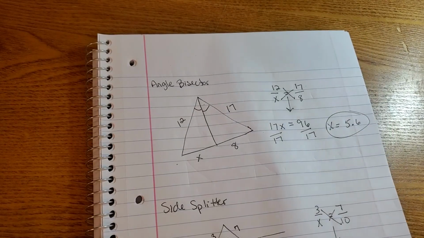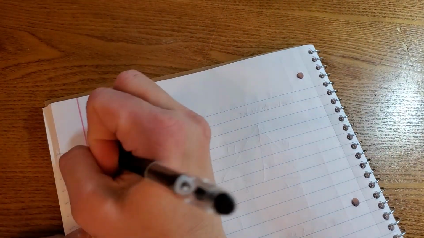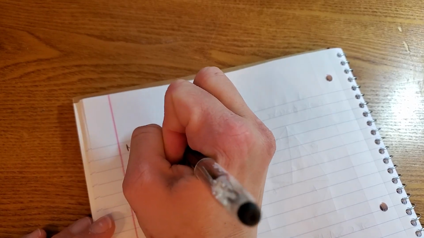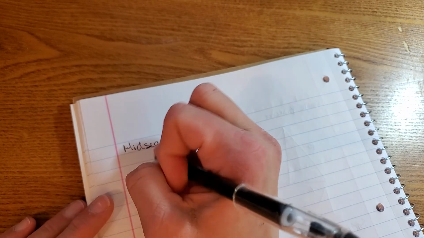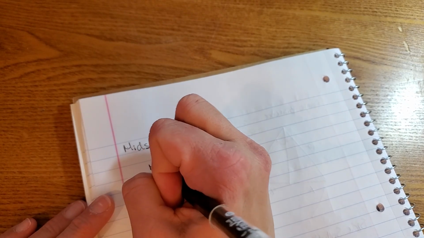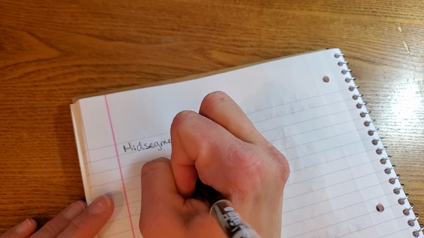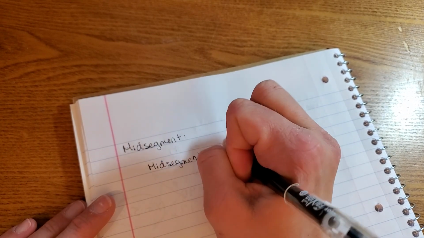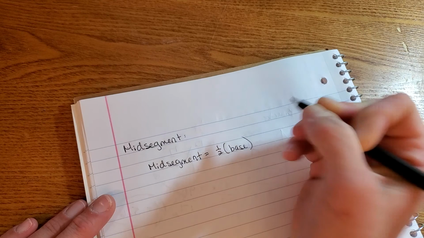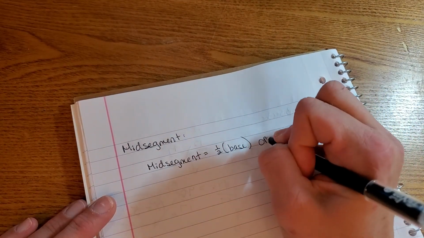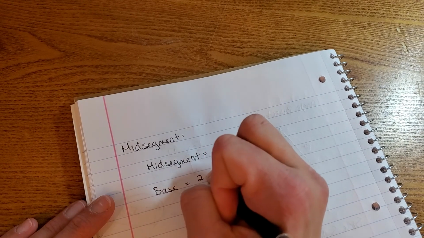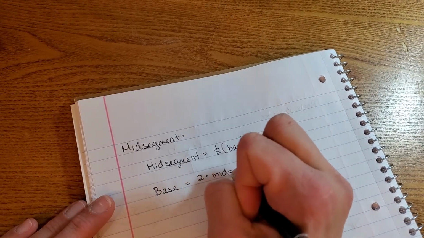Okay, there are two more problems I want to talk about. The next one is all about a mid-segment. So remember that the mid-segment is equal to half times the base, or you can say that the base is equal to 2 times the mid-segment.